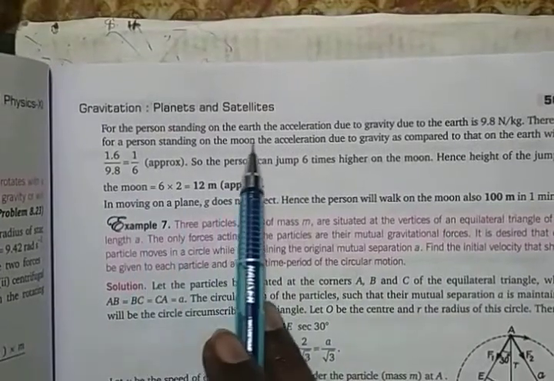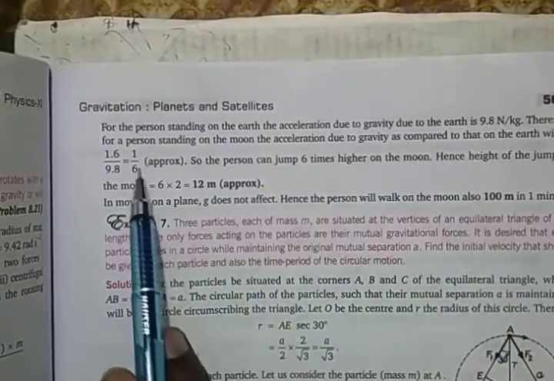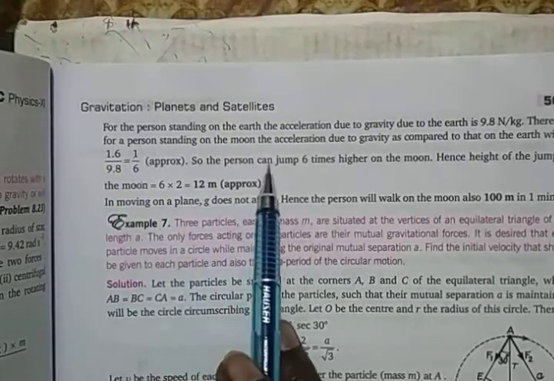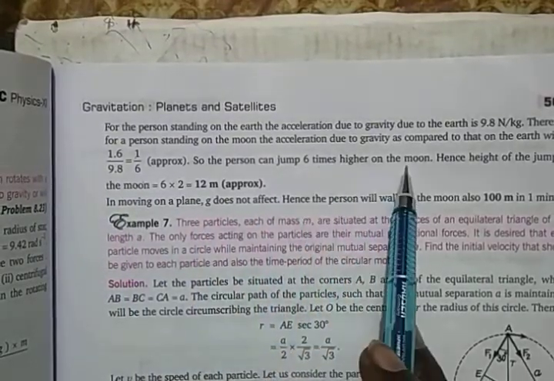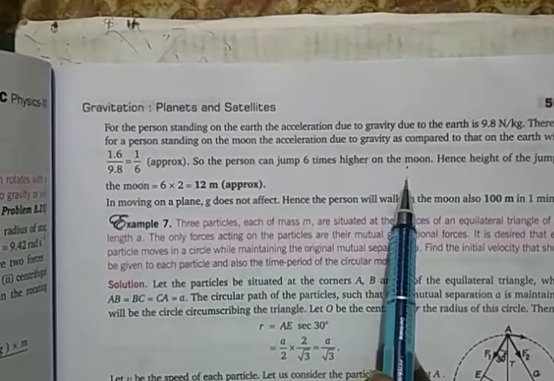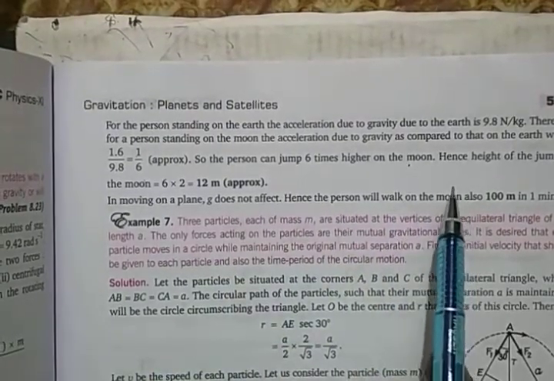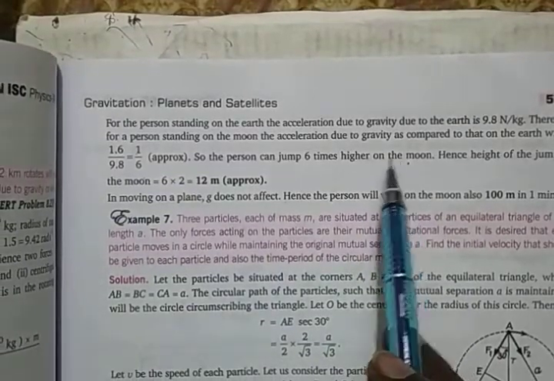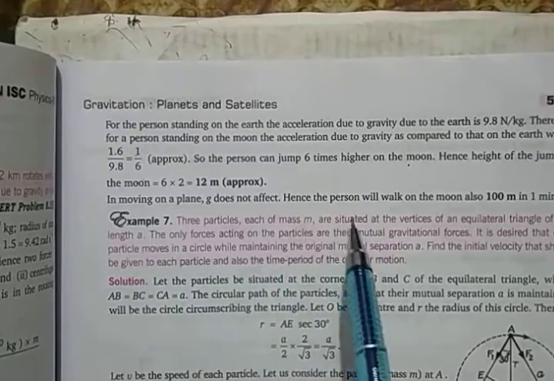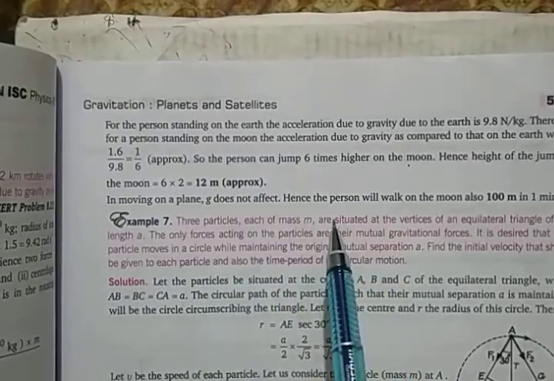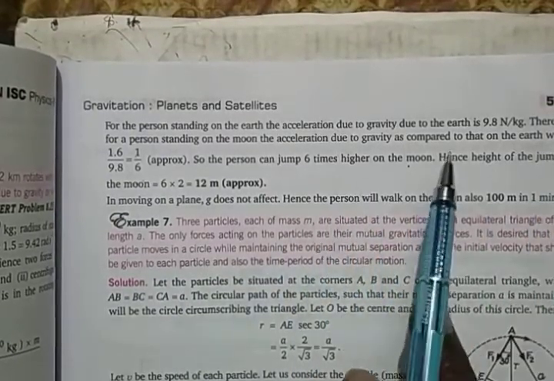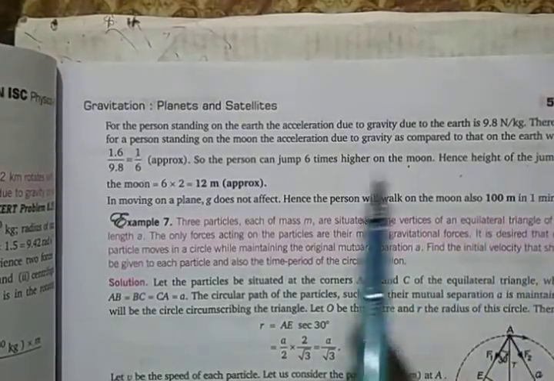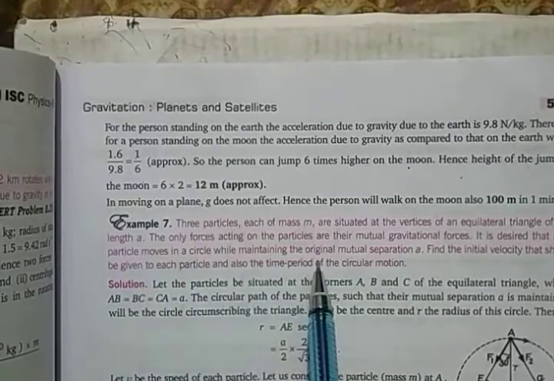Therefore, for a person standing on the moon, the acceleration due to gravity is going to be 1/6. So the person can also jump 6 times higher. If he is jumping some distance on the surface of the moon, then on earth you will be able to jump only 1/6 of that. Or if you are able to jump 1 meter here, there you will jump 6 times. Hence the height of the jump on the moon will be 12 meters.